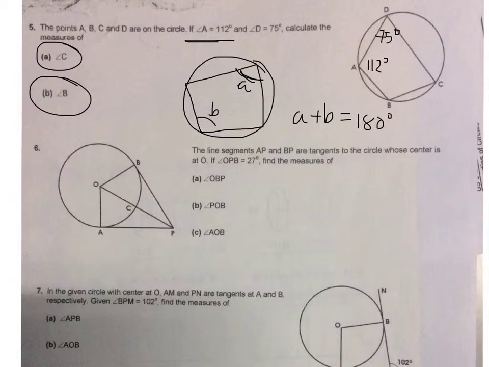In other words, the sum is always 180. So if angle D is 75, then angle B has a measure that, when added to 75, becomes 180. We simply subtract 75 from 180, and that gives us 105 degrees. So the measure of angle B must be 105 degrees.